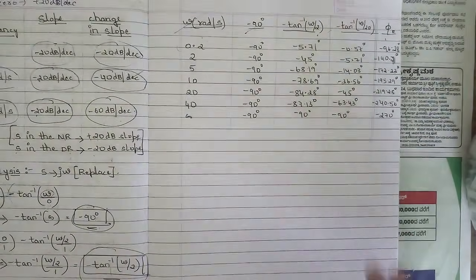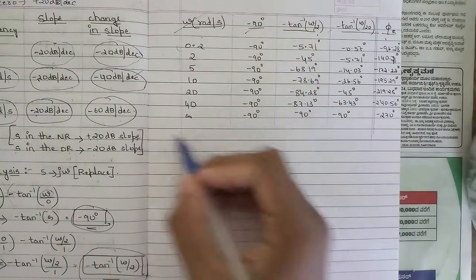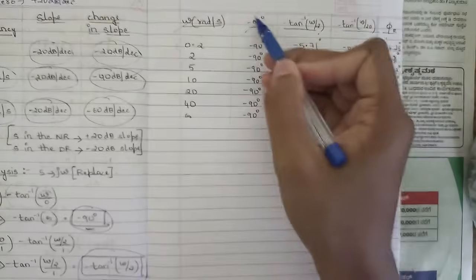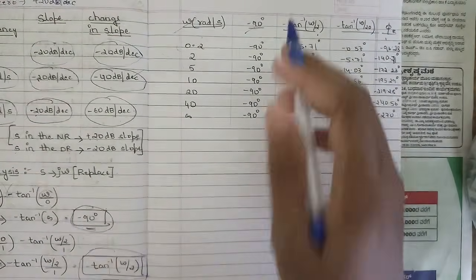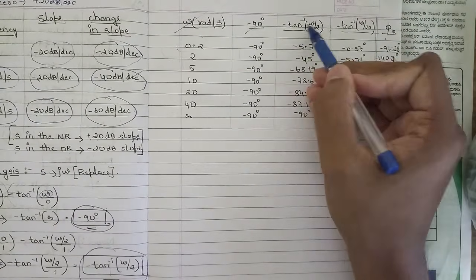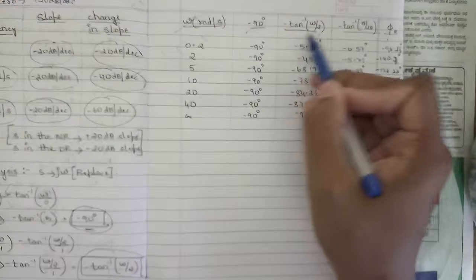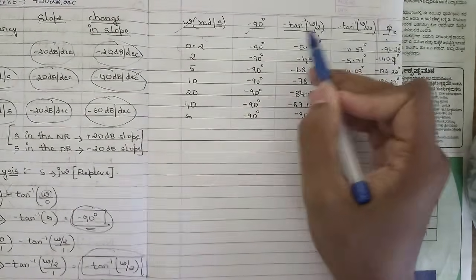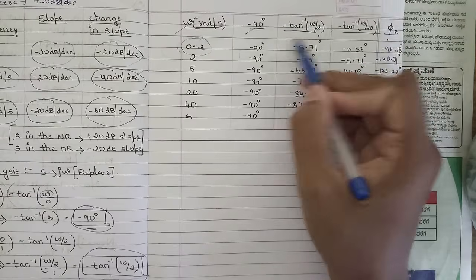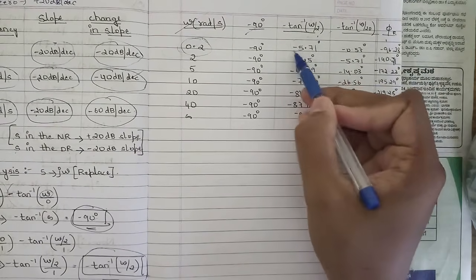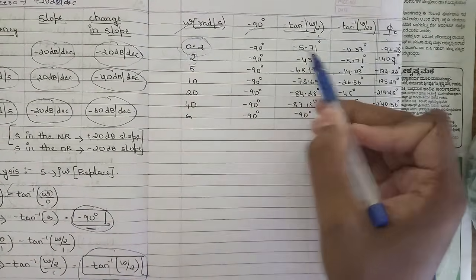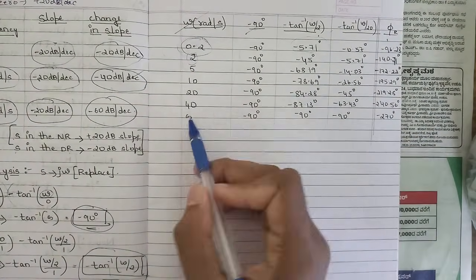So how to do this table is, take all the frequency values which I have mentioned, then minus 90 degrees, since we don't have any omega value here, so in this column first write all the terms as minus 90 degree, then minus tan inverse of omega by 2. So one by one for all the omega values we should be getting the angles. That is, in the first case, if we substitute the value of omega as 0.2, divided by 2, minus tan inverse of 0.2 by 2, you would be getting an angle of minus 5.71 degree. Similarly for omega equal to 2 radian per second, minus 45 degree, and write the values for all of them.